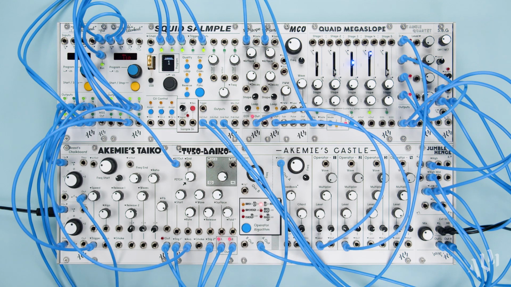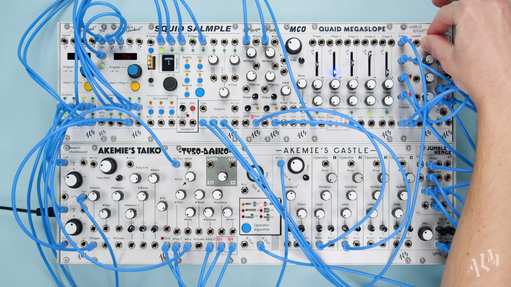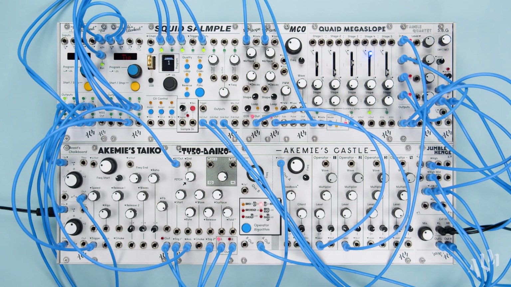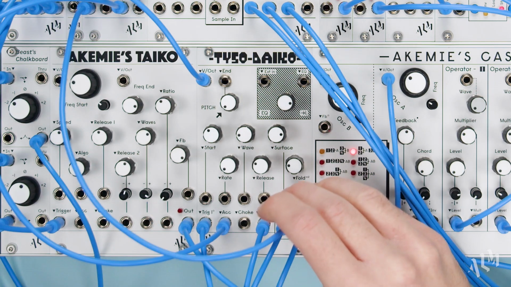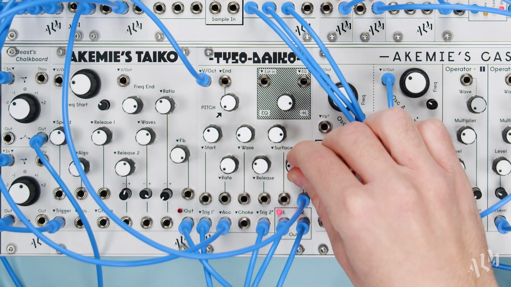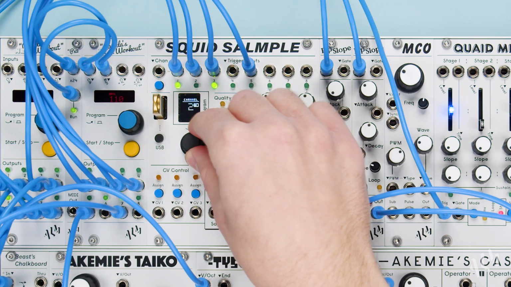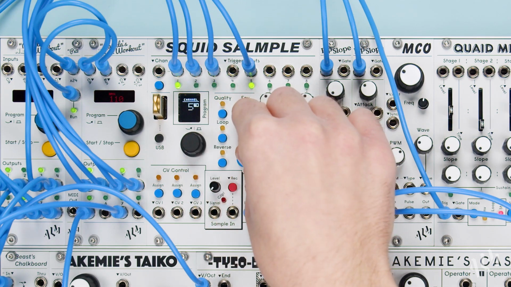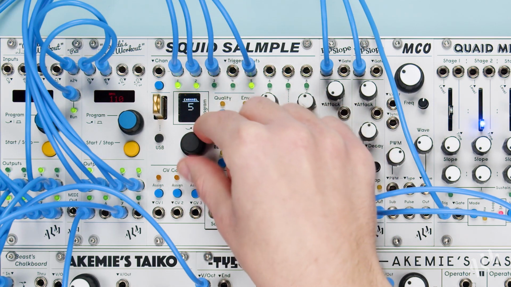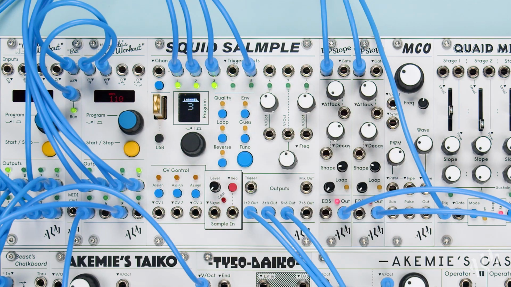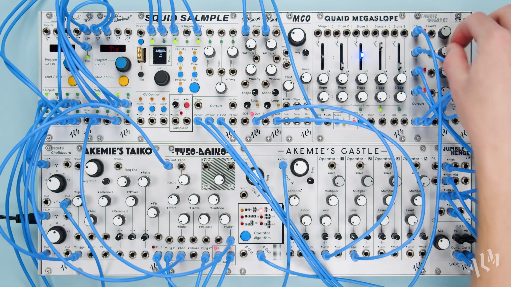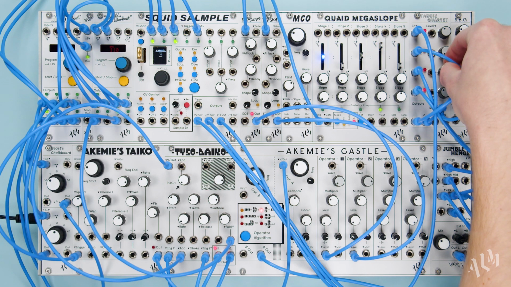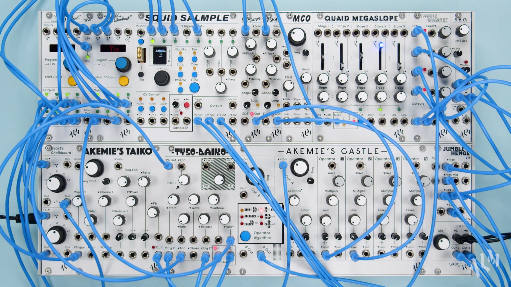We'll also add a snare from Akemi's Taiko. Patching a smooth random modulation to the fold amount will add subtle harmonic changes to voice 2. Let's mix in a complementary melodic voice from the Castle.